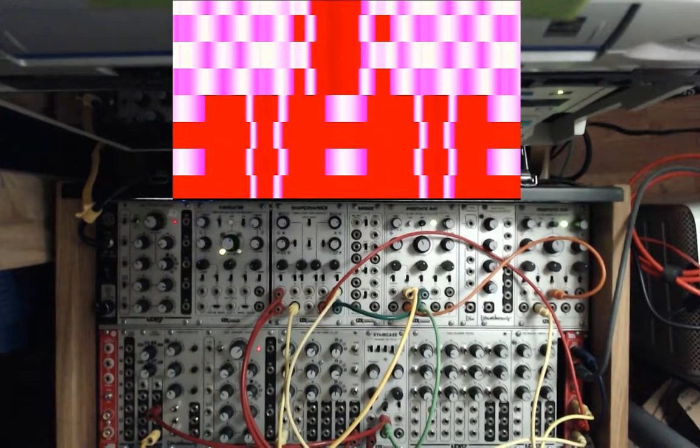And this is how you can pretty much make flags this way. There's a lot of different things you could do actually.